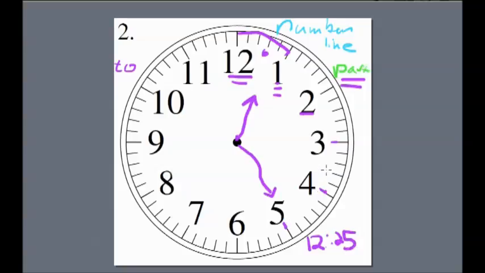Okay? So when the minute hand is on this side of the clock, we read that as past. We're saying it's gone some amount of minutes past whatever hour happens to be.